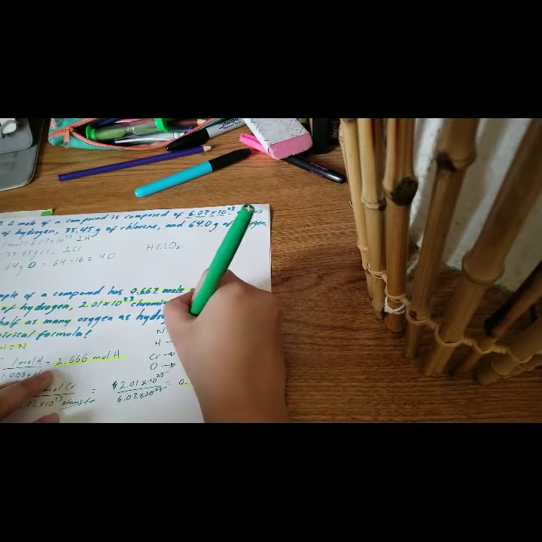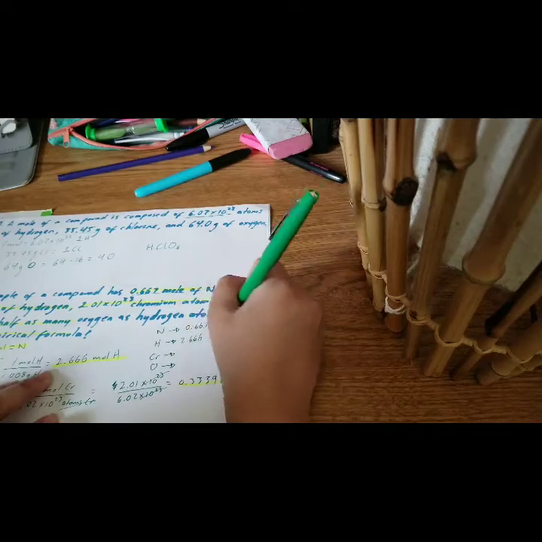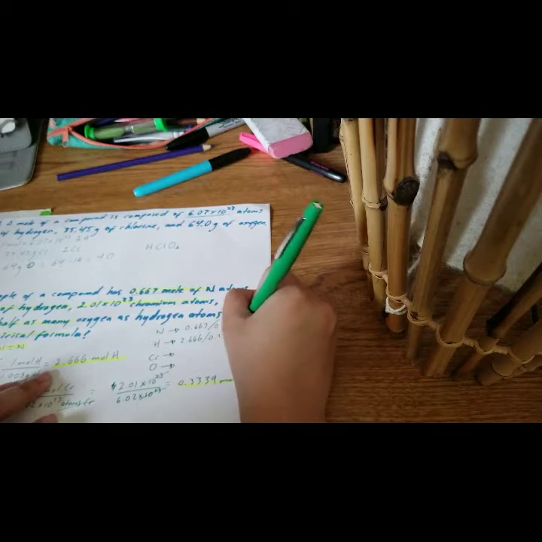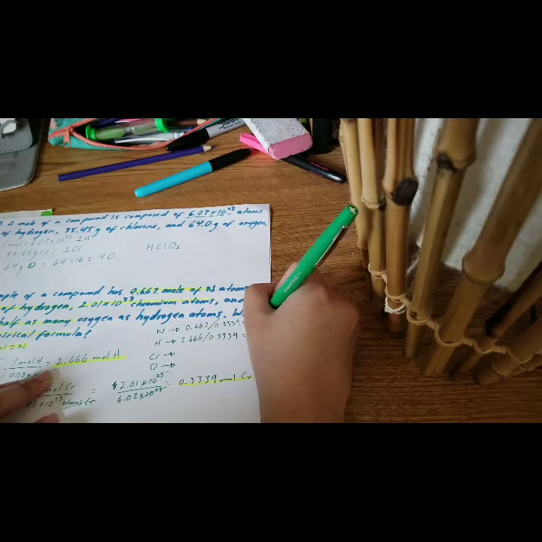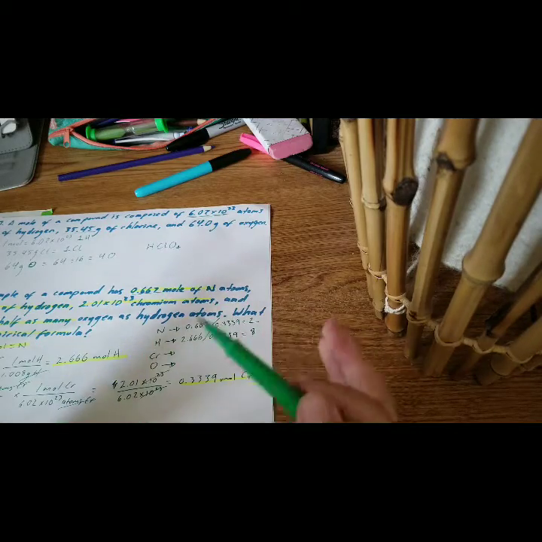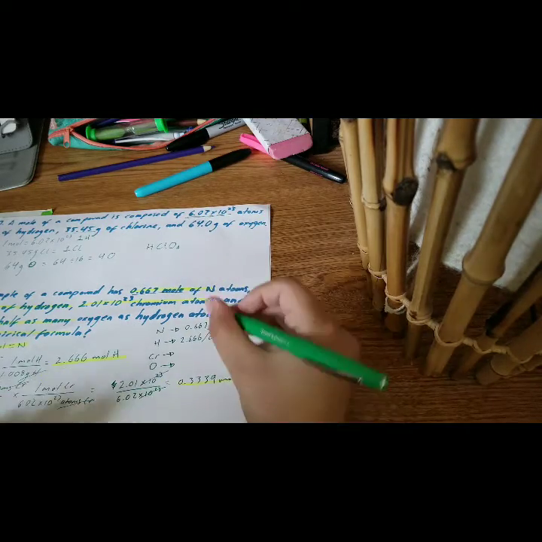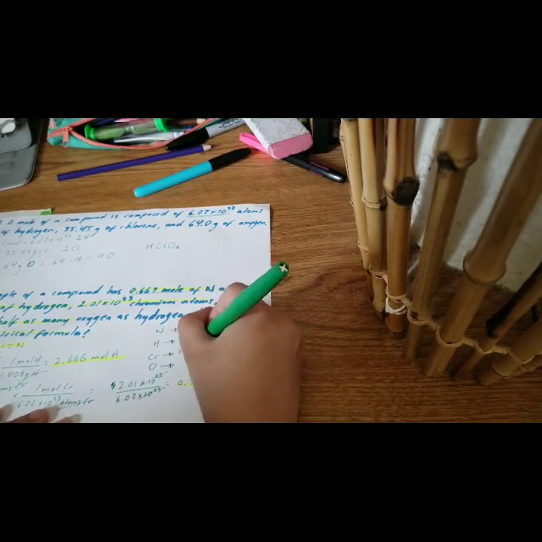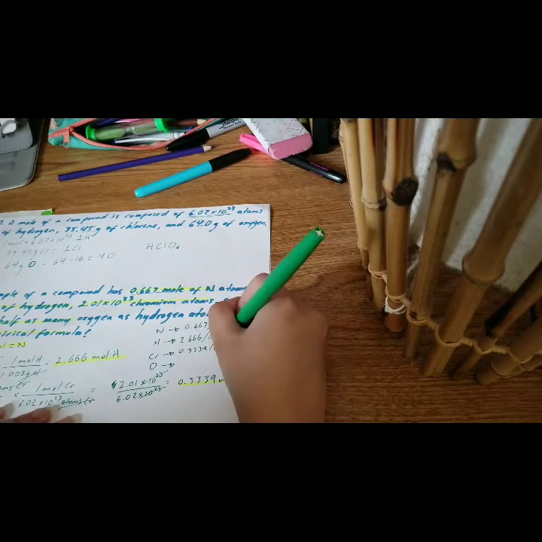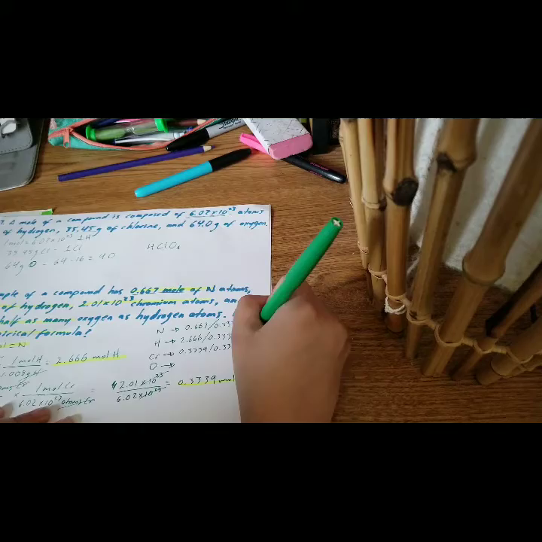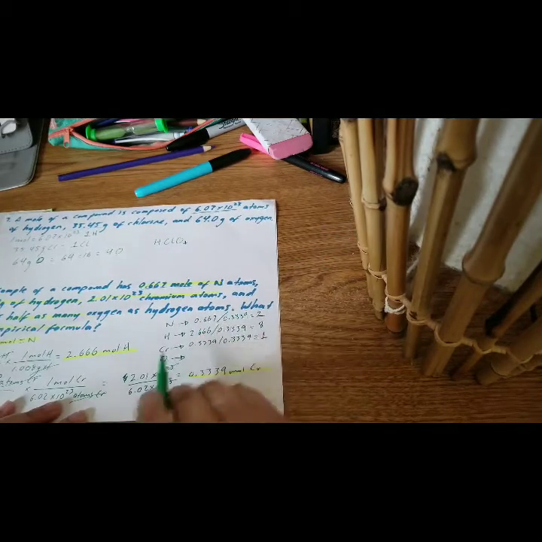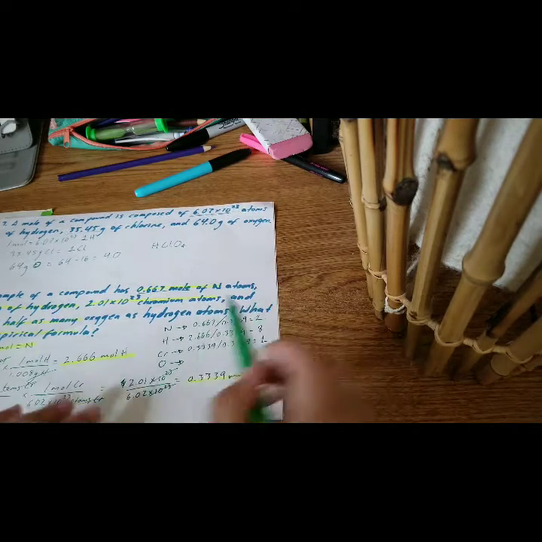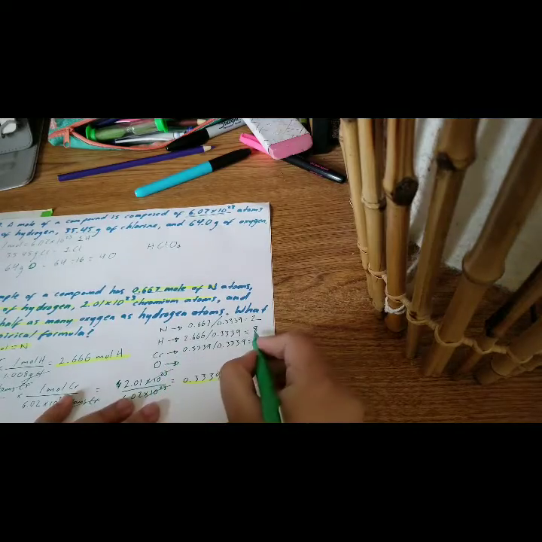Now for hydrogen, you take 0.666 divided by the least number of moles, 0.3339, and that gives you 8. If it doesn't give you an exact whole number, round it to the nearest whole number. Chromium, it was this number, 0.3339, divided by itself, because that is the least number of moles, and that gives you 1. And oxygen, they said it was half as many oxygen as hydrogen atoms, so we have 8 hydrogen atoms, and half as many as that is 4.